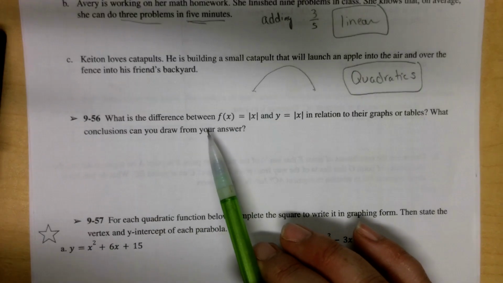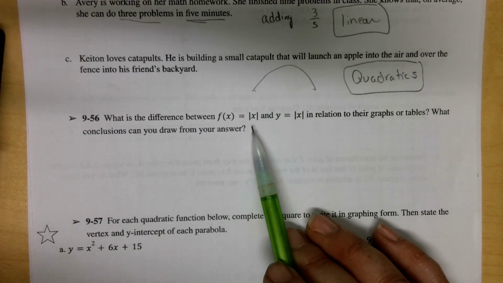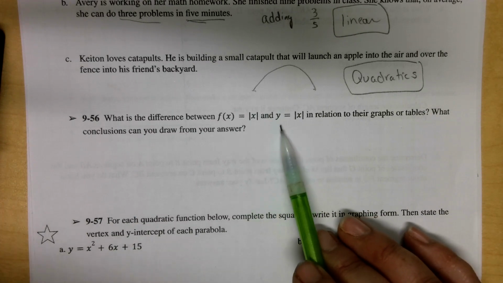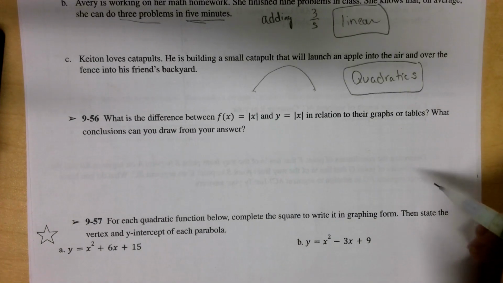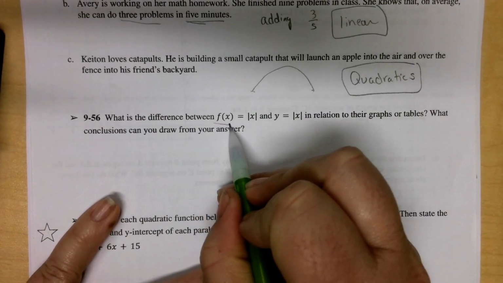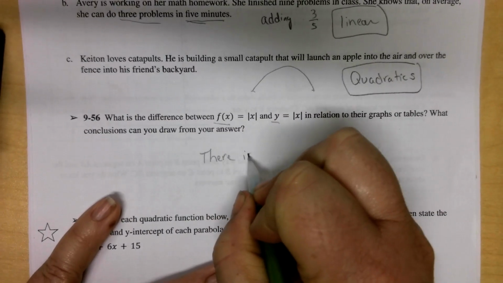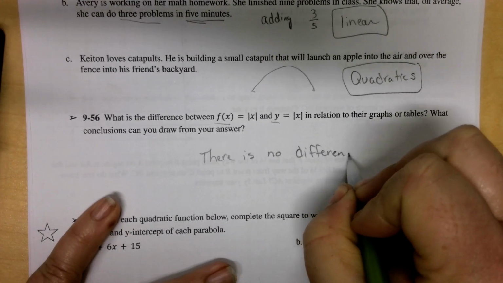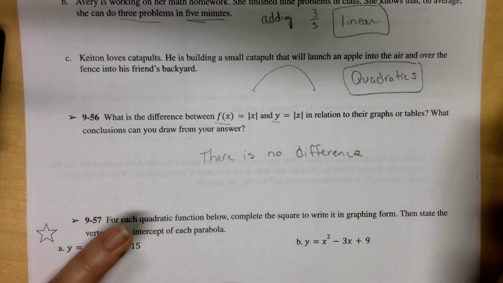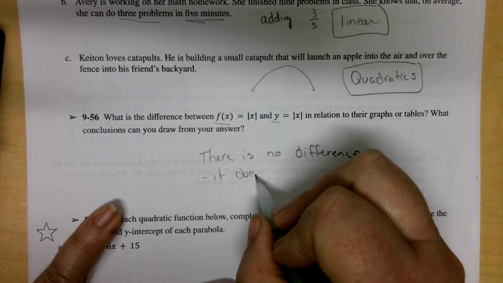56. What is the difference between f of x equals the absolute value of x and y equals the absolute value of x? What conclusions can you draw? So f of x and y are the same thing. There is no difference. It doesn't matter which one you use.